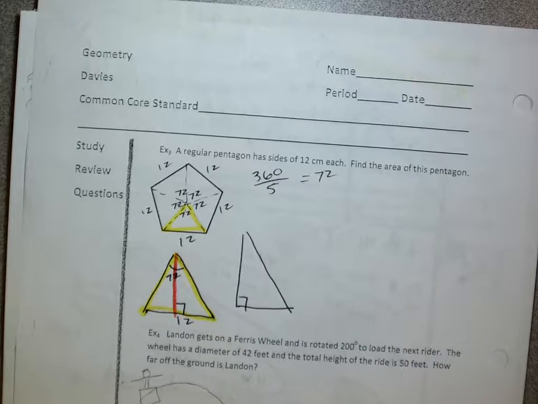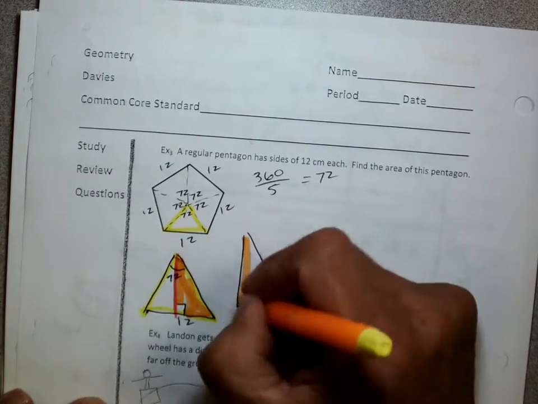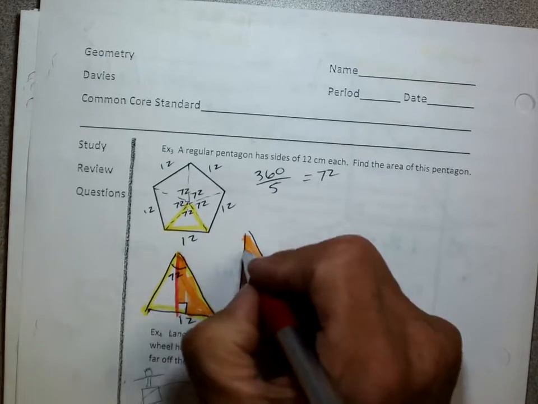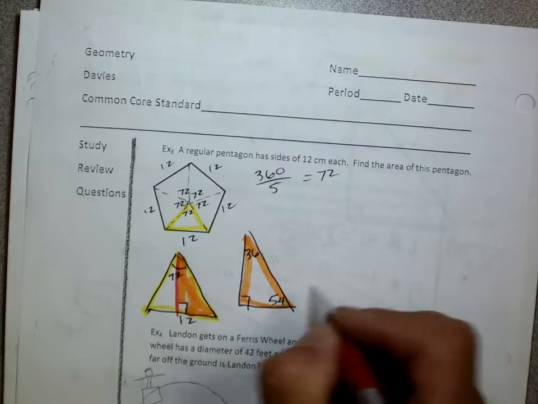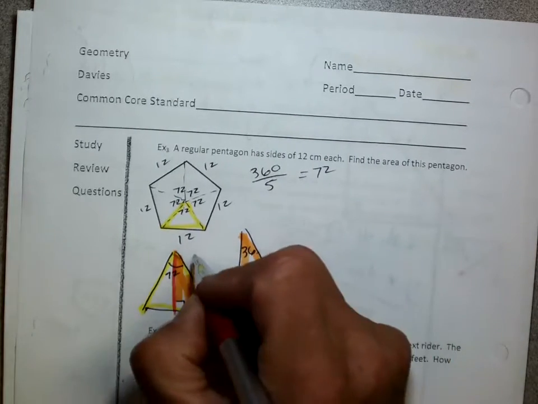So what I have, 36 degree. You're way ahead of me. I like that. To do right triangle trig, I have to have a right triangle. So Tim's correct. This is a 36 degree angle, and this is a 54 degree angle. 36 degrees because I took half of 72.